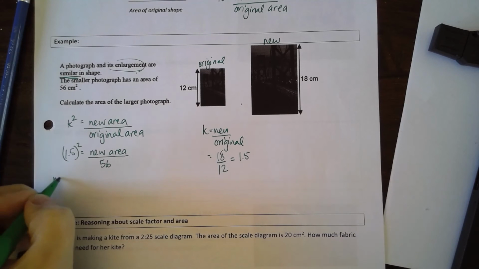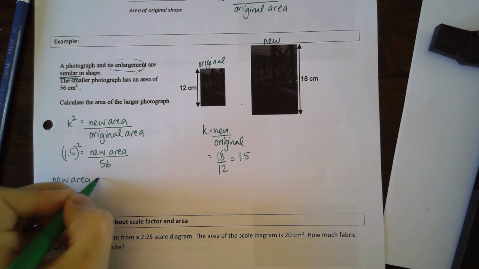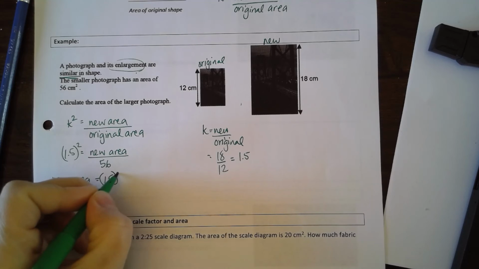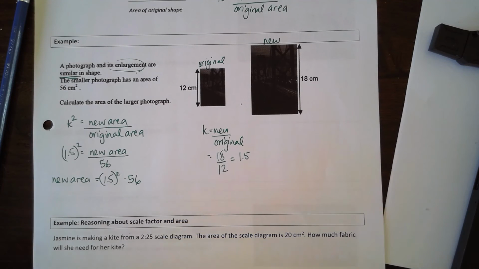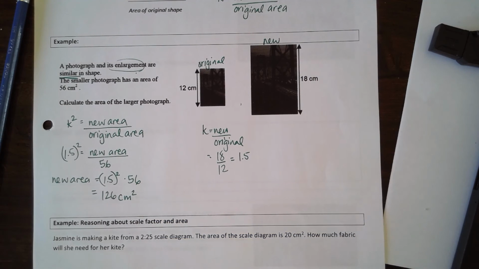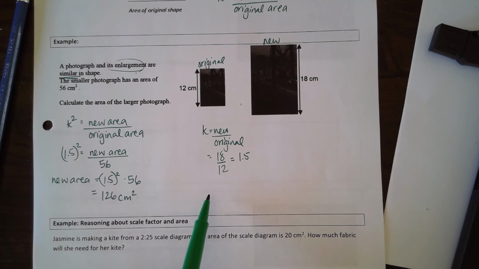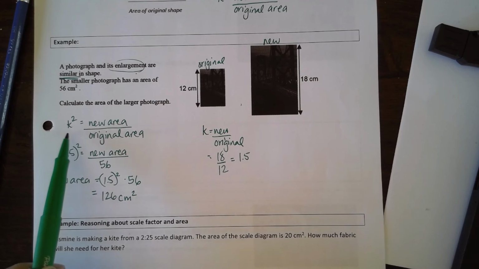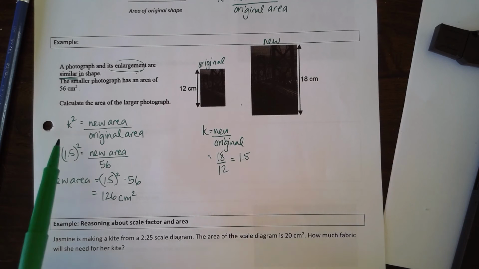Our new area is 1.5 squared times 56, which is 126 square centimeters. So we needed to figure out what k was first, and then use that k in a k squared equation. Okay, that's how we solved this problem.